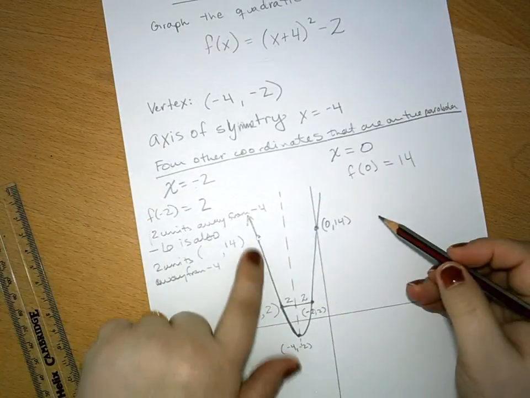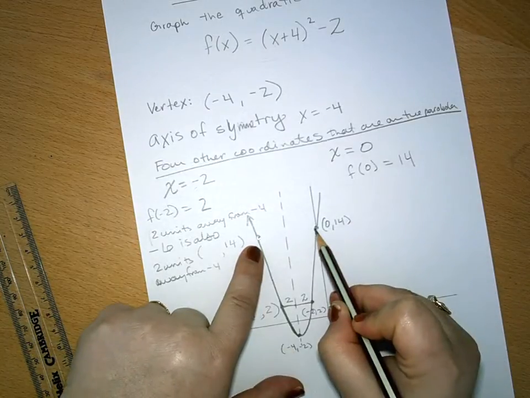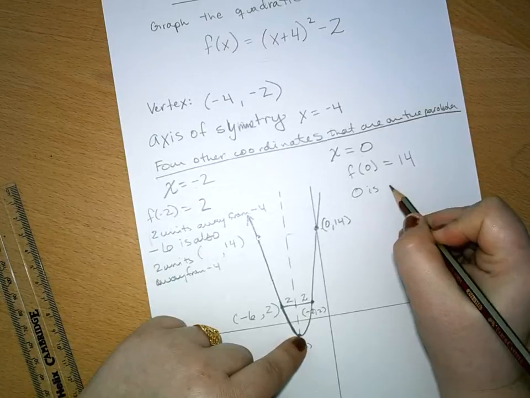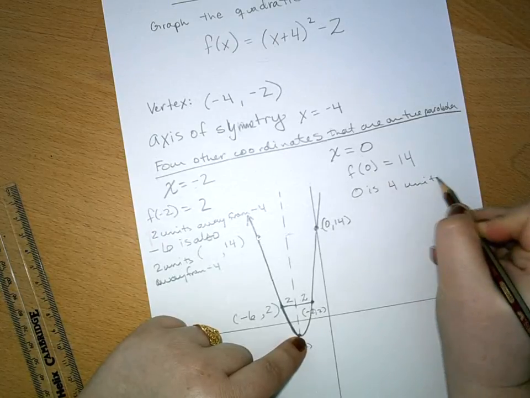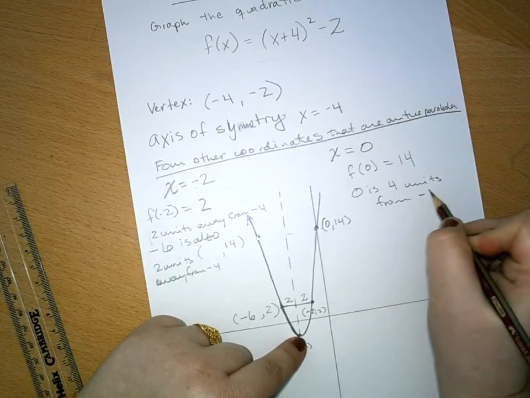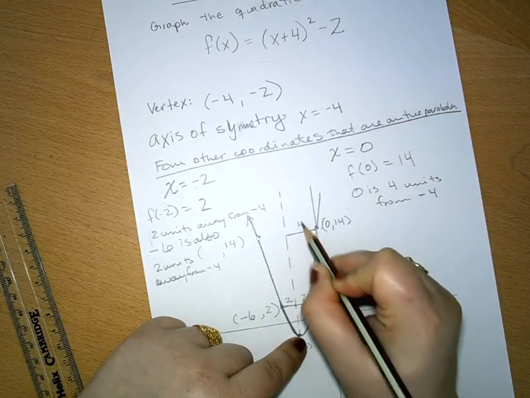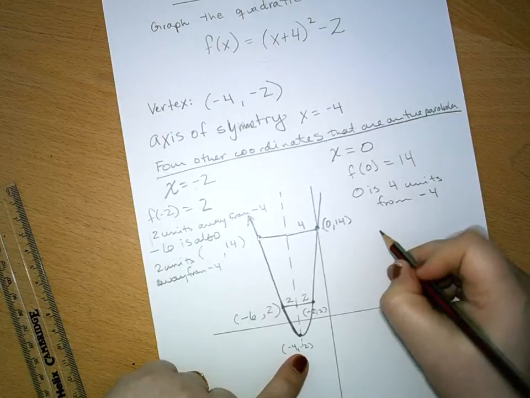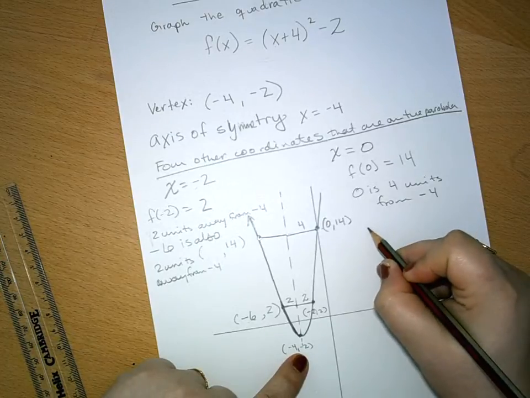Now let's go for the other one. Okay, how far is 0 from -4? 0 is 4 units from -4. What number is also 4 units from -4 on the other side?